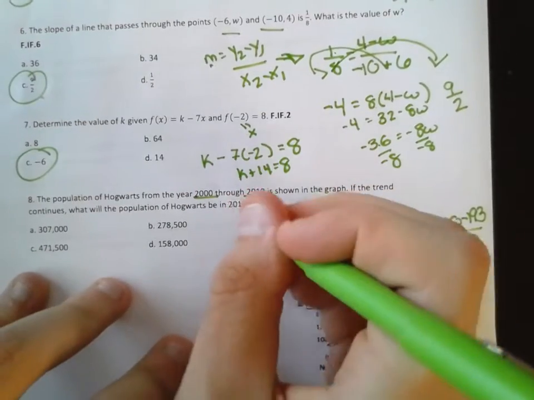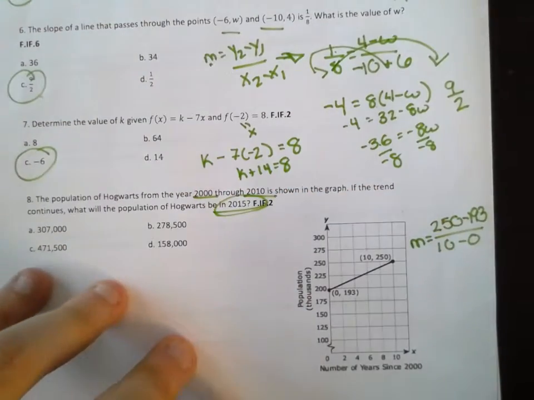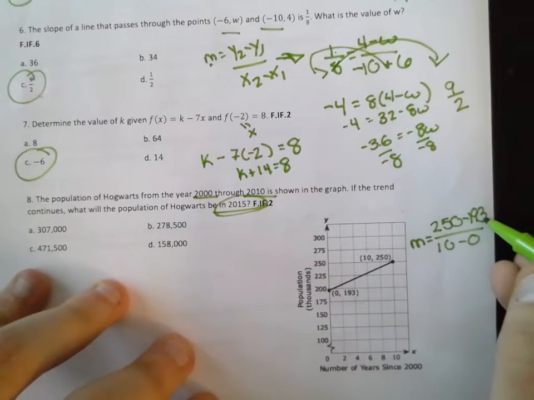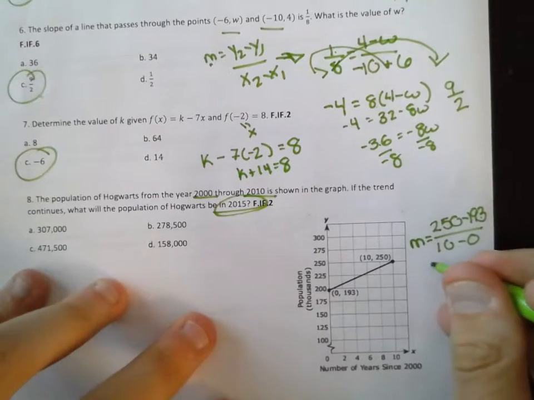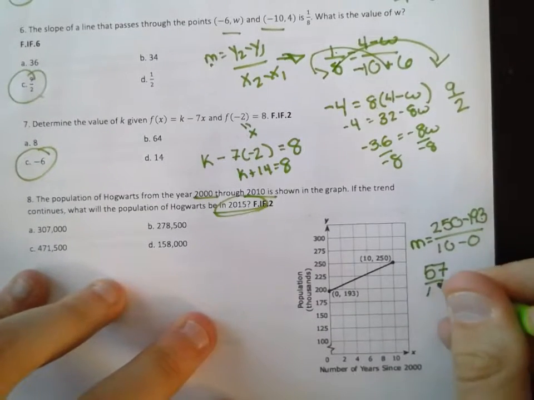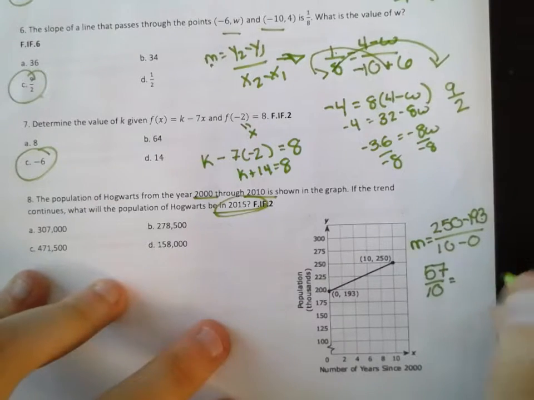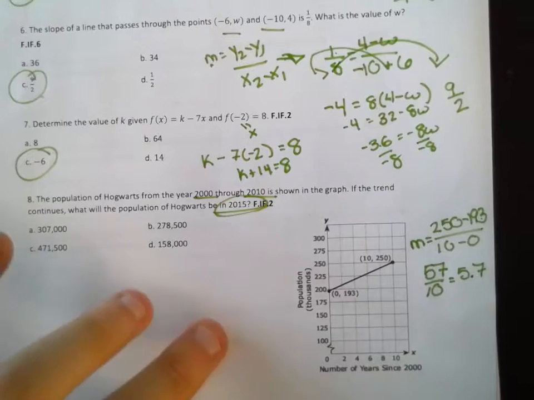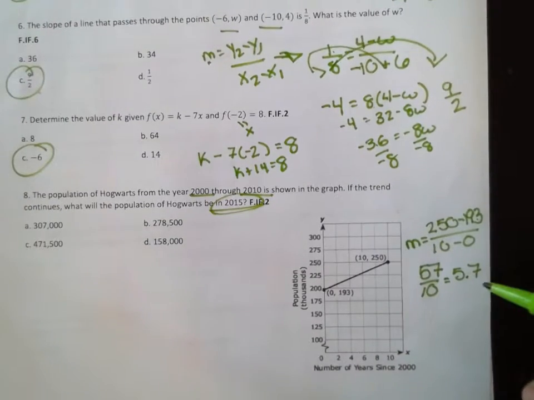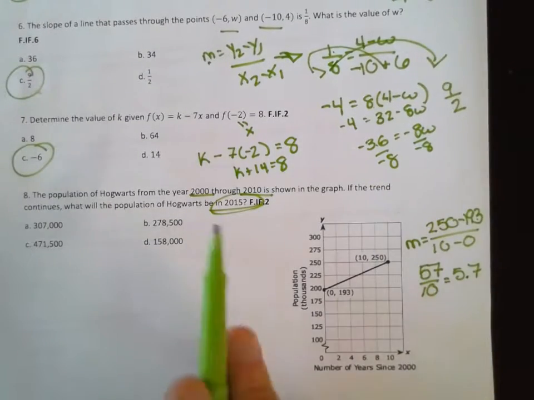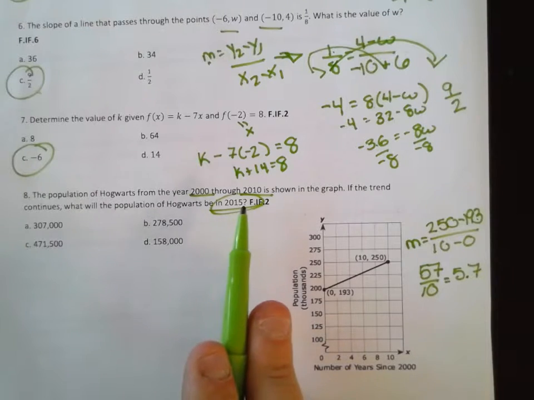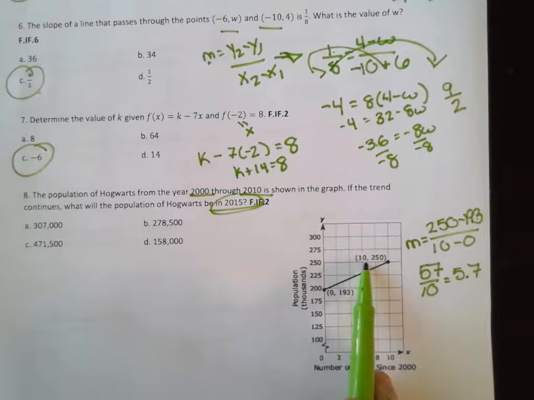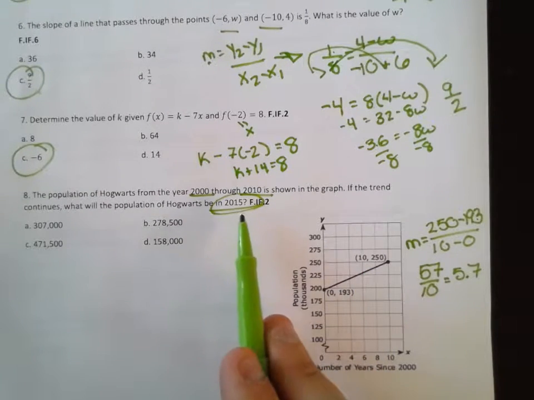We want to figure out in 2015 though. Well, 250 minus 193, that's what, 57? 57 over 10, which is 5.7. Correct? Well, now I want to figure out how much it's going to be in 2015. So from 2010 to 2015, that's 5 more years.